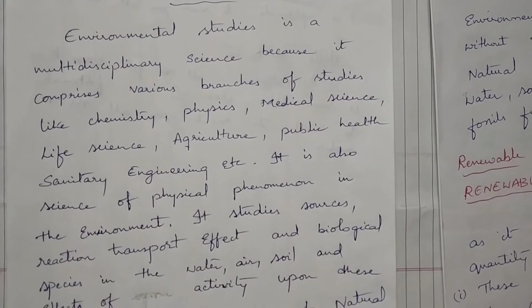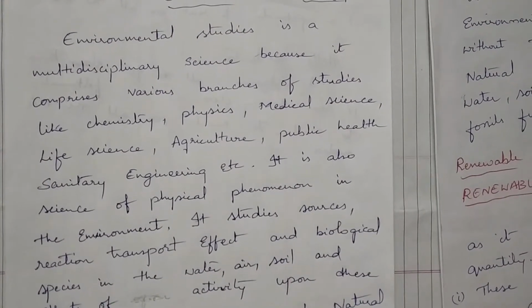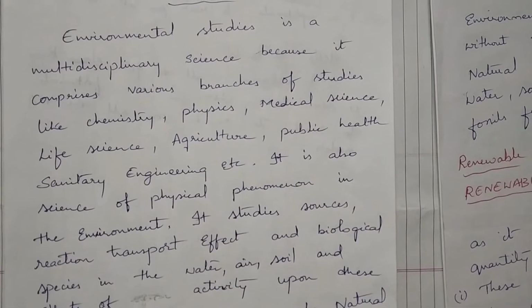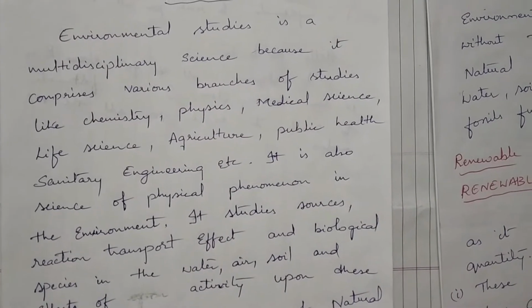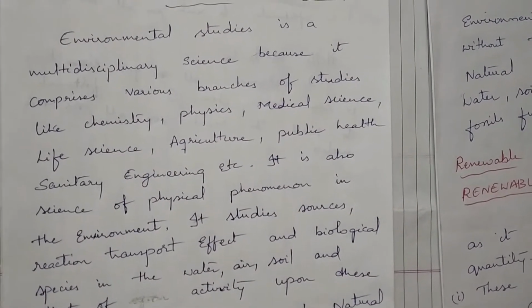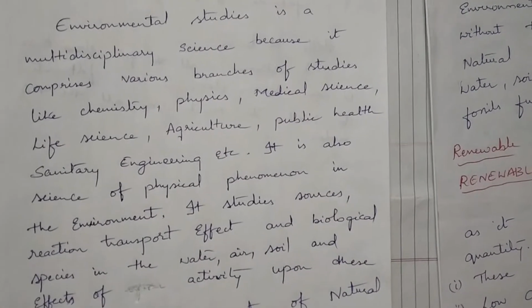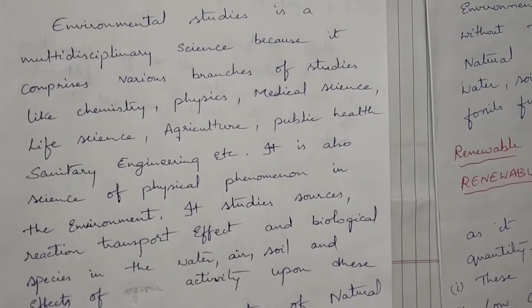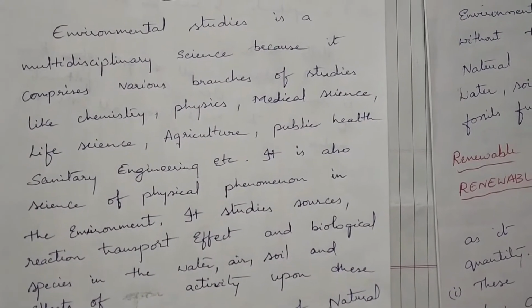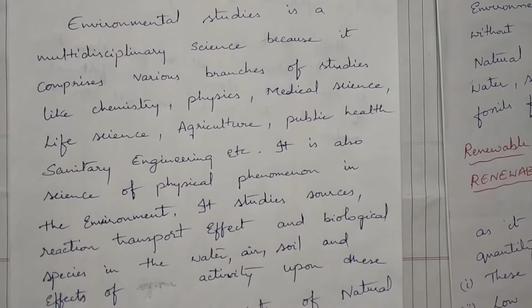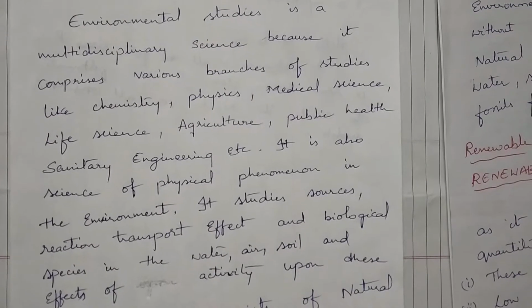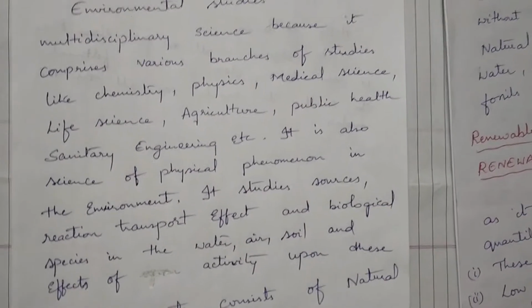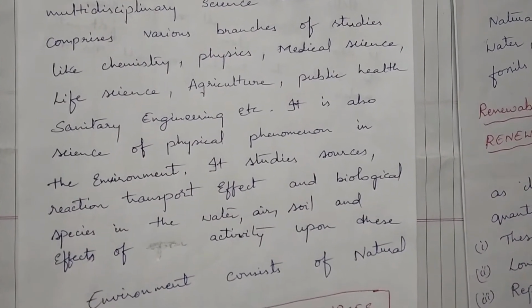Environmental studies is a multidisciplinary science because it comprises various branches of study like chemistry, physics, medical science, life science, agriculture, public health, sanitary engineering, etc. It is also a science of physical phenomena present in the environment. It studies the sources, reactions, transport, and effects of biological species on water, soil, and all of these upon the environment.